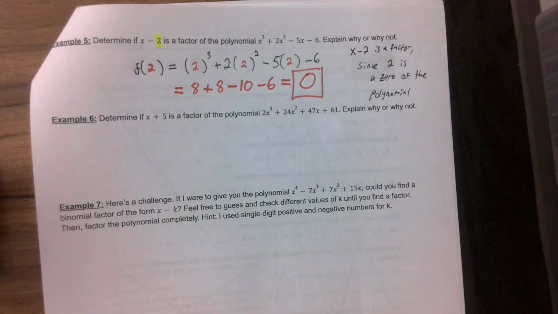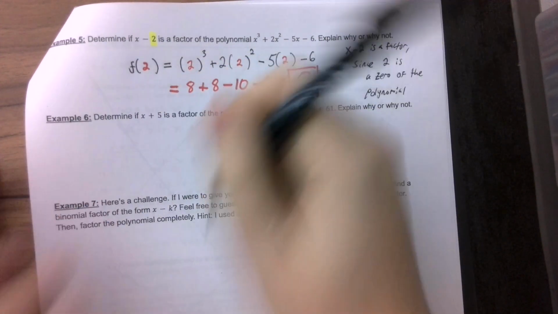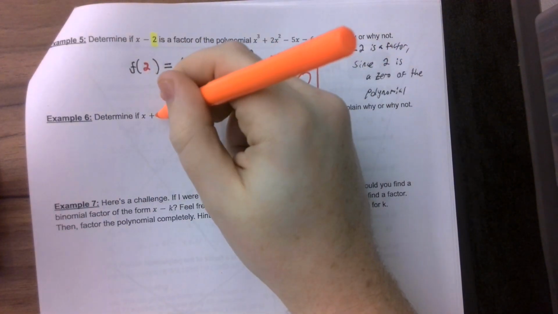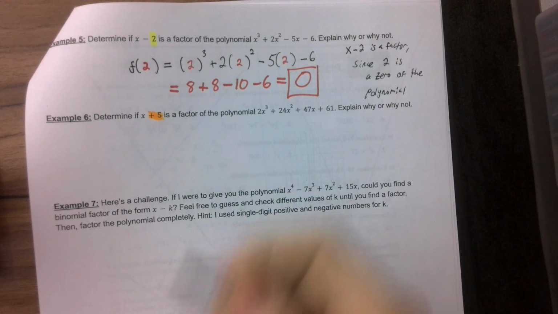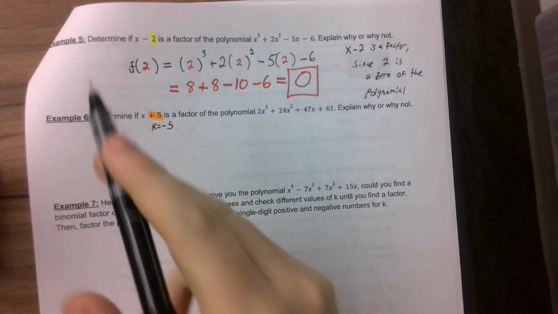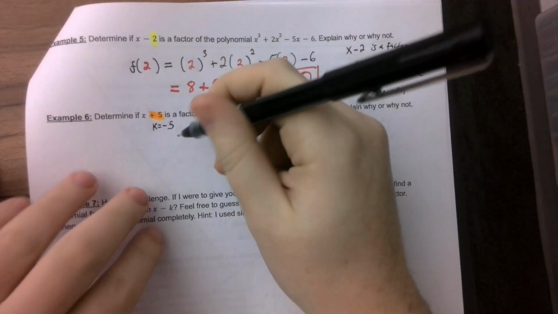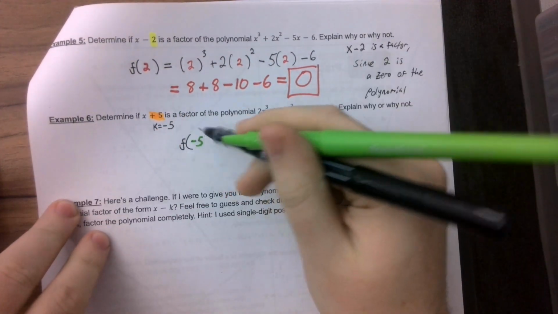Let's see example 6. Determine if x plus 5 is a factor of the polynomial 2x cubed plus 24x squared plus 47x plus 61. We could just try dividing it out and see if we get a whole polynomial, or we can just plug in our k value. What's our k value here, though, if we have x plus 5? Our k value is minus 5. Be very careful. It's always x minus k. So we're going to plug in f of negative 5 for all of these.